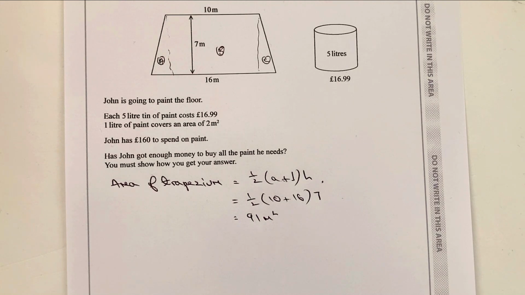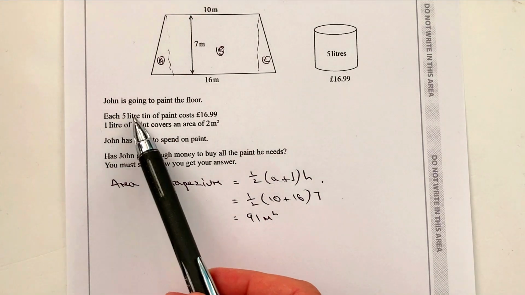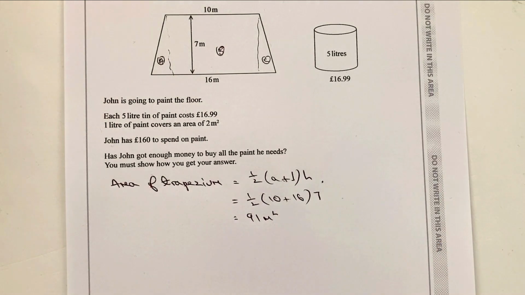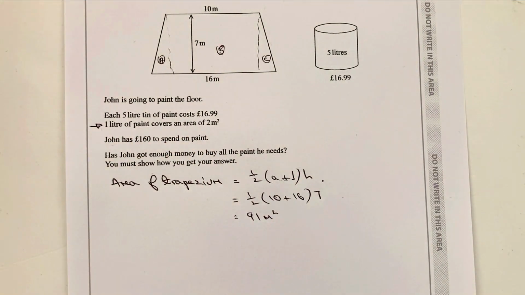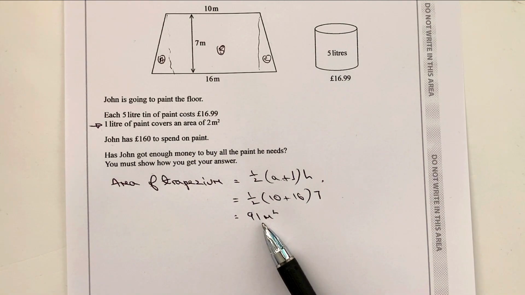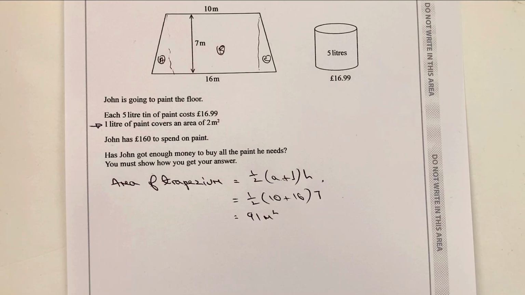Now I can go back then to having a look at the particular question, and what it says is that we've got this 5 litre tin of paint costs that, well, that's fine, but then it says 1 litre of paint covers an area of 2 meters squared. So really, if we know we need 91 meters squared covered, we need to work out how many litres of paint we actually need.